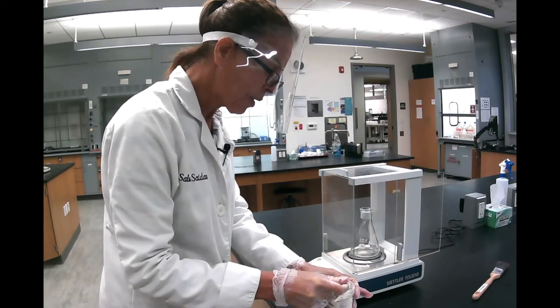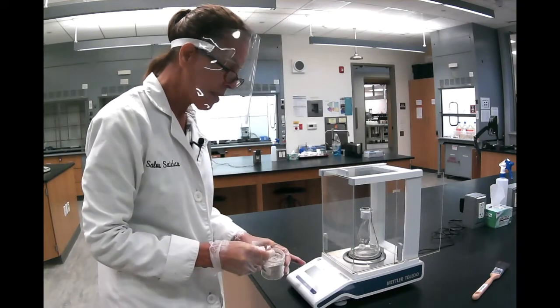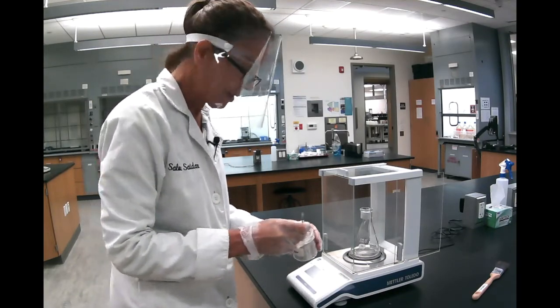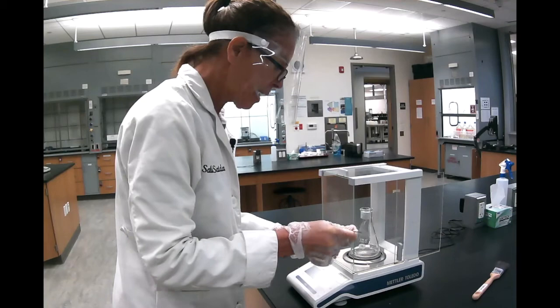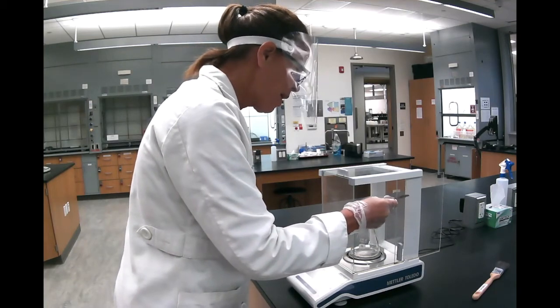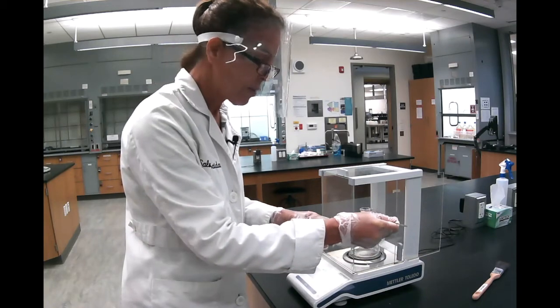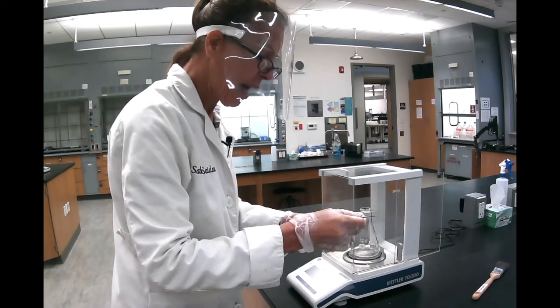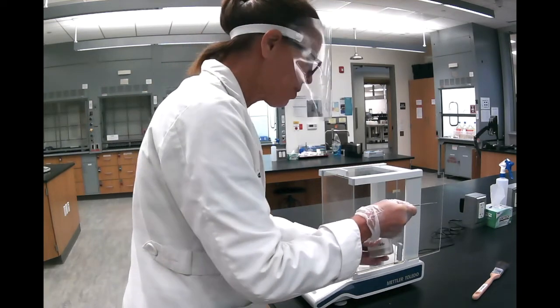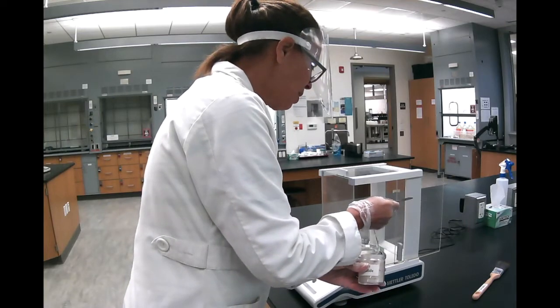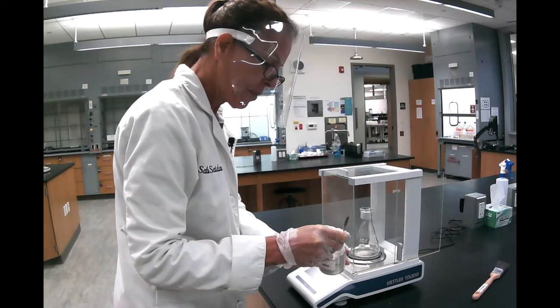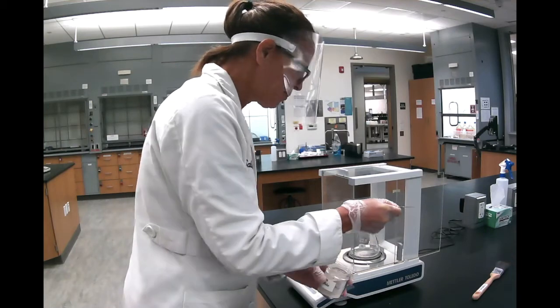So for us, 1 gram would be 101. So my balance must read 101.67. So I'm going to keep adding until I get close to 101. And be very careful here because it's very easy to spill chemicals on the balance. That's why I like to take a small amount and get close to the graduated cylinder. Take a little bit at a time.